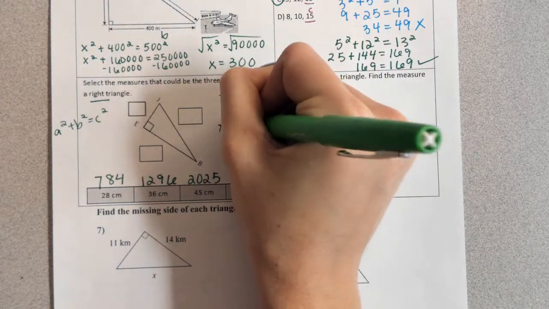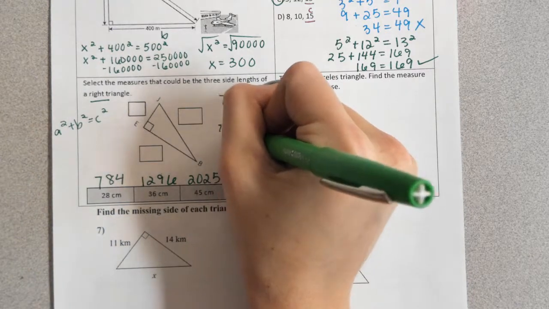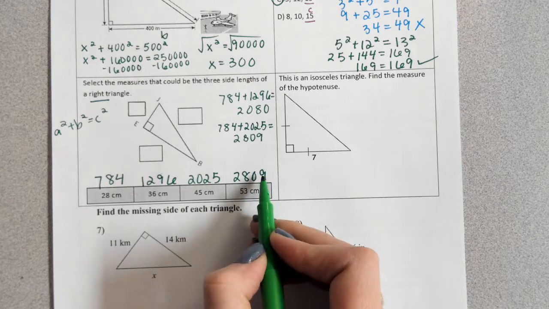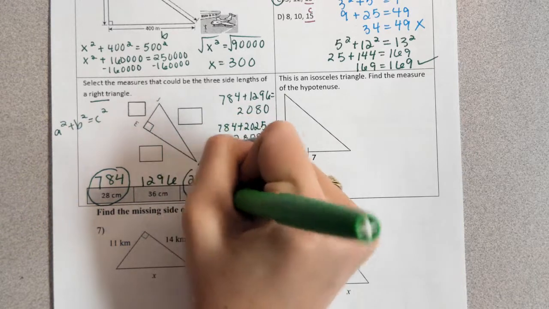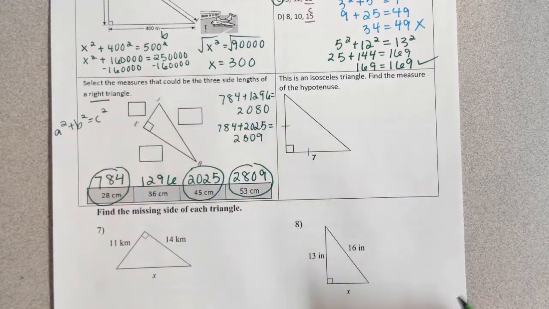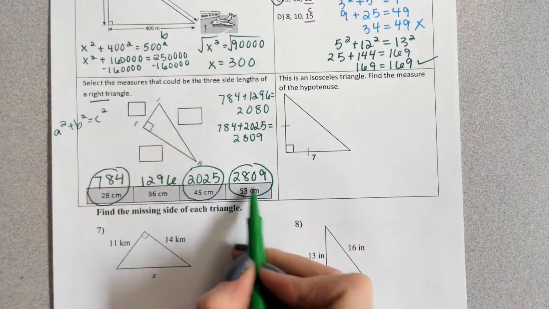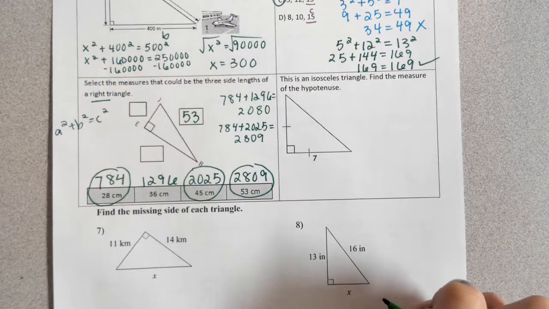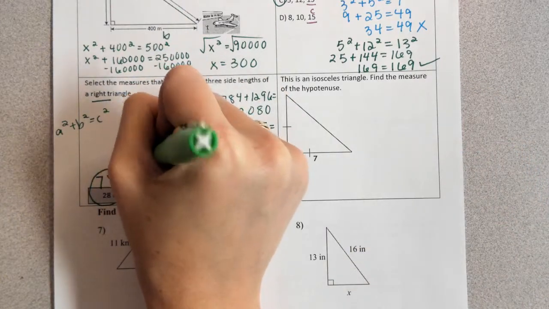Let's try 784 plus 2025. You get 2809, which that does look to be one of my answer choices. So that shows me that this one, and this one will make the sides of a right triangle. I just need to make sure I drag and drop these in the right spots. So I need to place that hypotenuse first, my biggest number. So 53 is going to go over here. And then those other two sides don't matter which order you put them in.